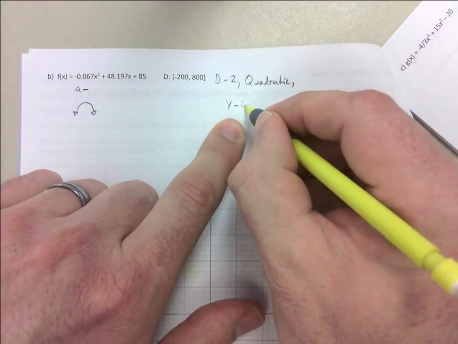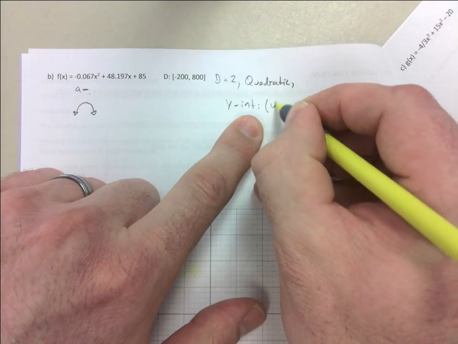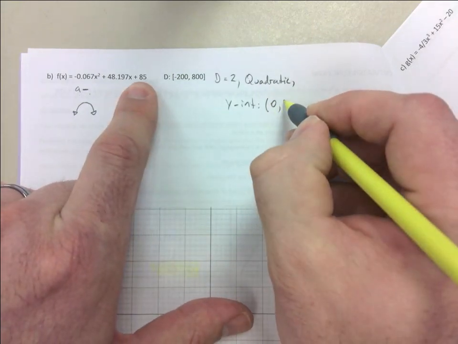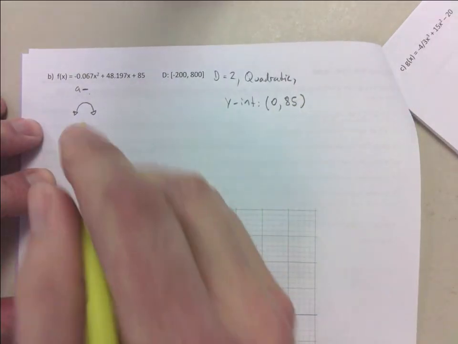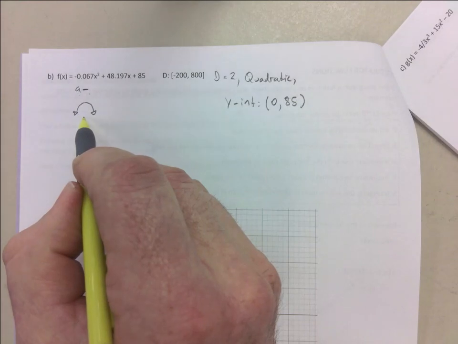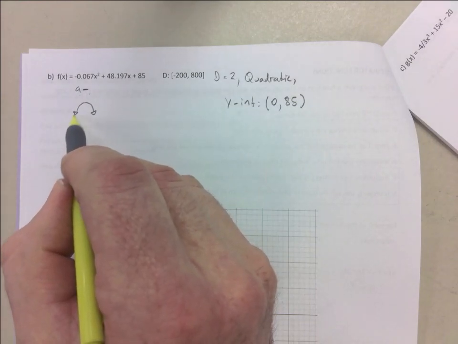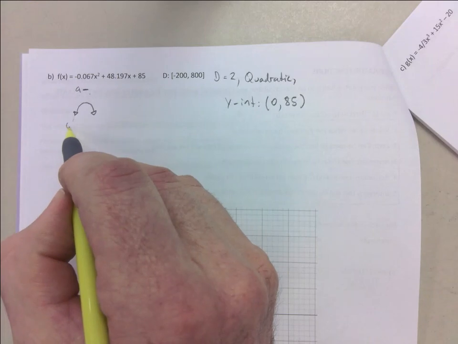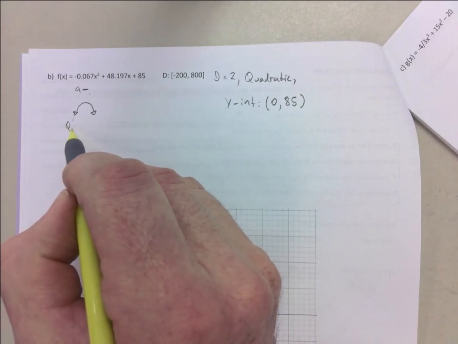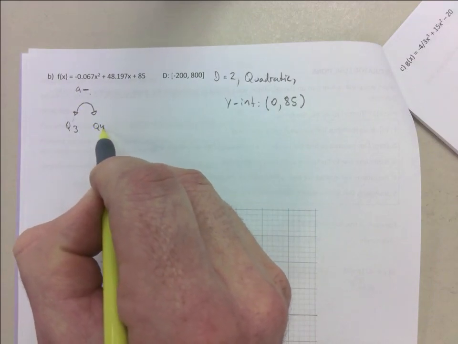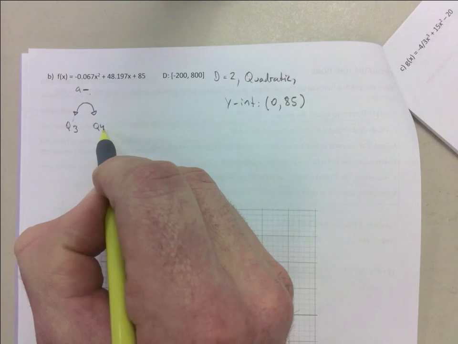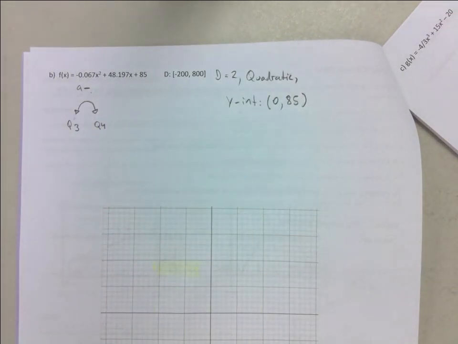What is the y-intercept? 0, 85. Just for kicks, what's the end behavior? Where does this end up eventually? Quadrant 1, 2, 3, right? And it goes to the one right next to it, quadrant 4, right? So that's something you should expect.